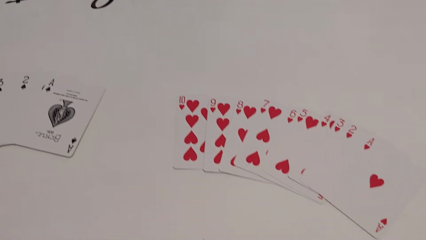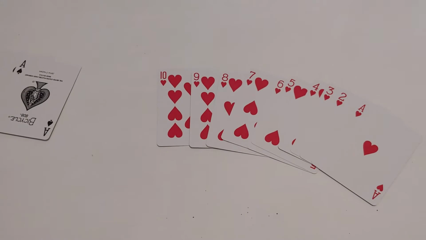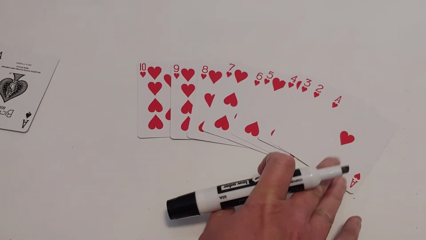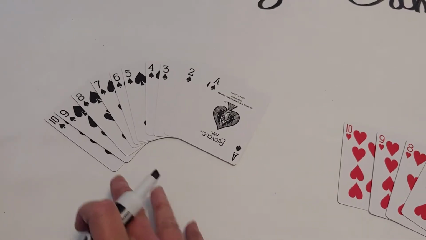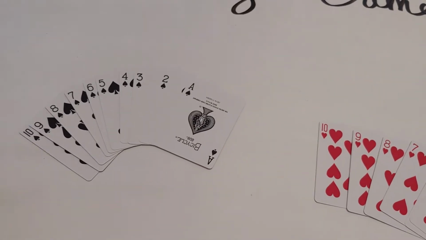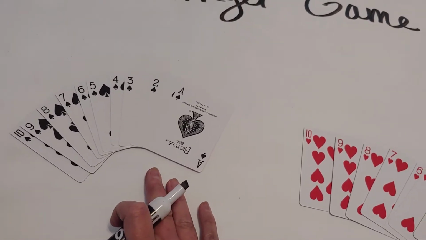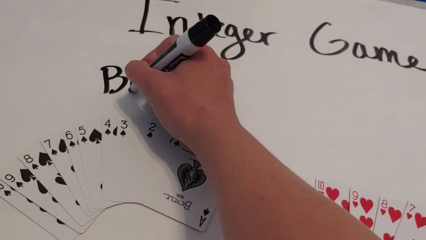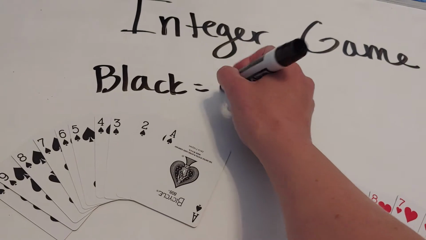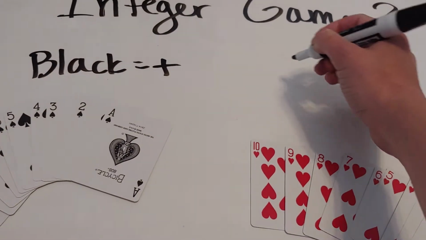As you can see, I have a deck of cards, or a partial deck of cards. I've got an ace through 10 in hearts and an ace through 10 in spades. What we're going to do is say that the spades, or the black cards, are positive, and all the red cards are negative.